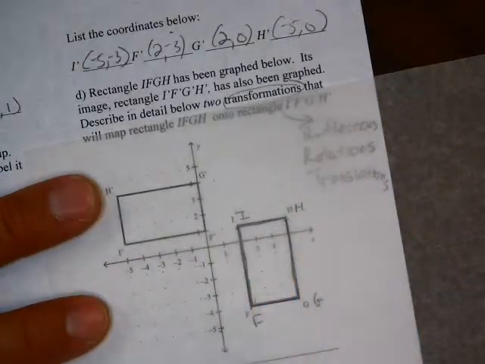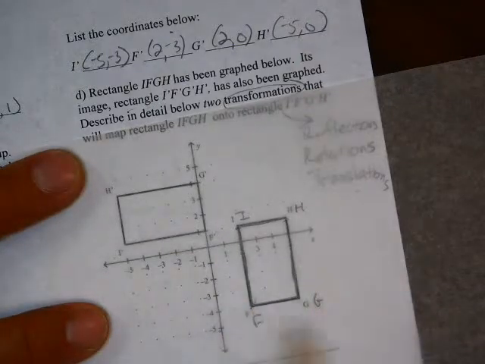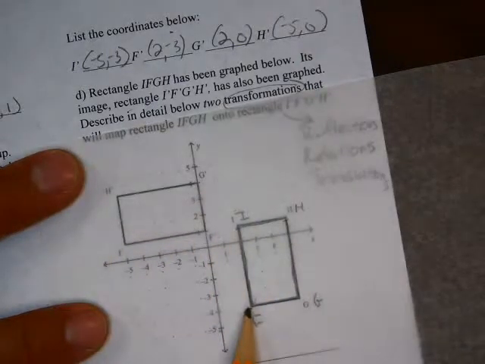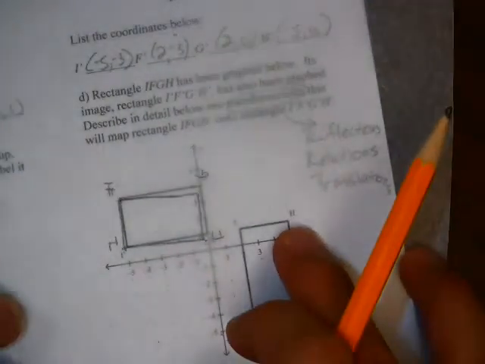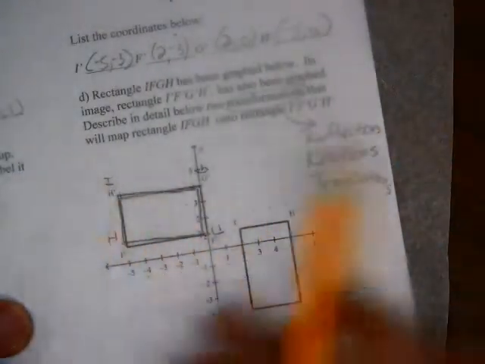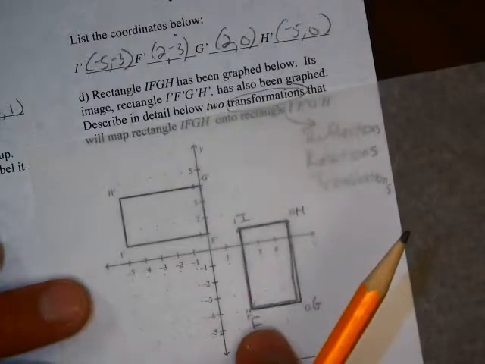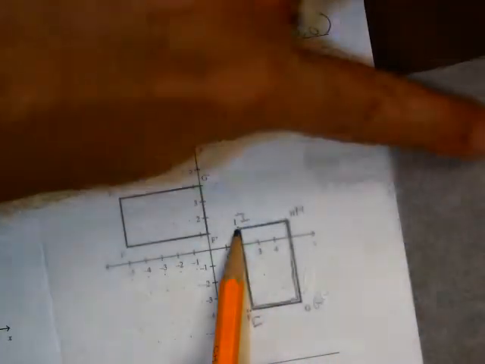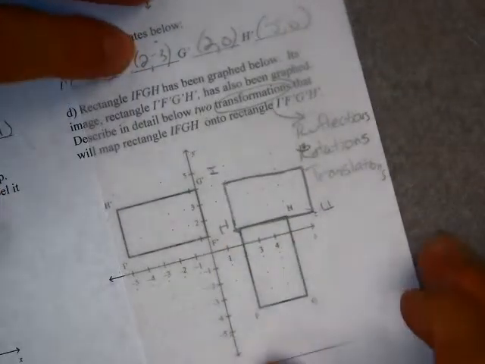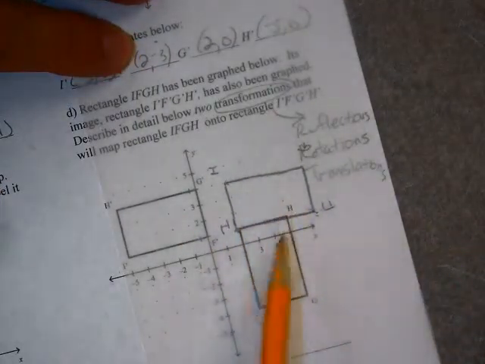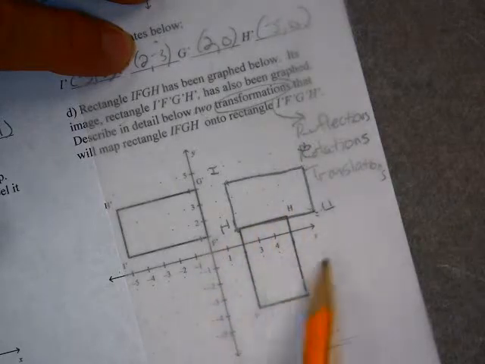So when you do this on the test, it's probably a good idea just to test a few things out. You want to make sure you can get from here over and up, however you can get it, to get those letters to match up. Now the very first one I did was around I. So there was a 90-degree rotation. I went a 1/4 turn, and that was counterclockwise.